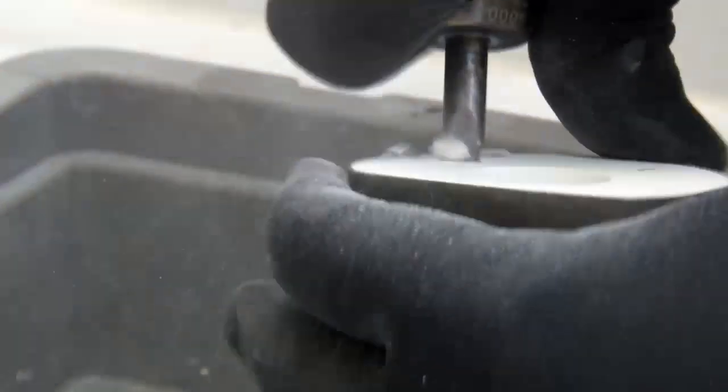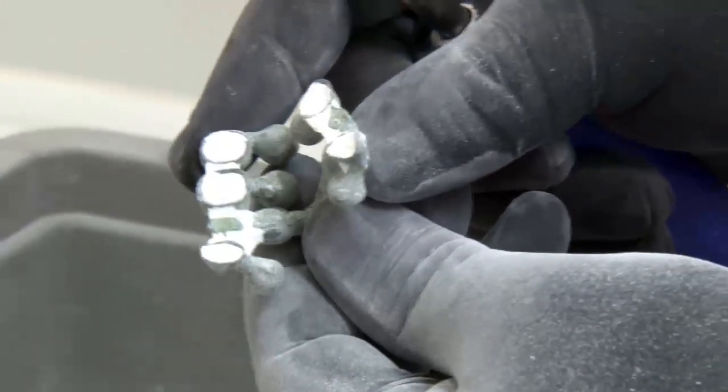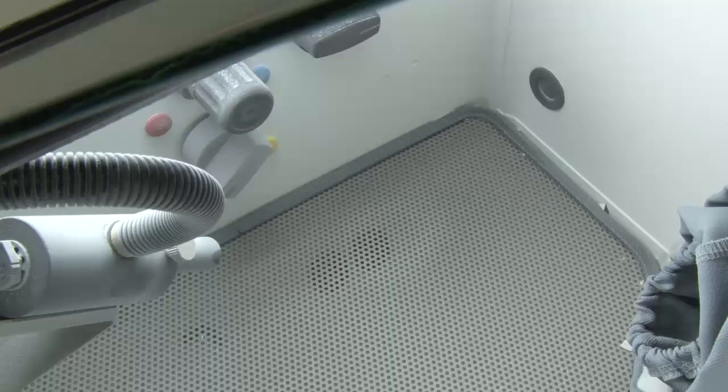The next step is to divest the muffle. First, the ring is removed with a pneumatic chisel, and then as large pieces as possible are removed at once to expose the restorations. This is only possible to a certain extent. Invest material in and between the restorations cannot be removed with a pneumatic chisel.